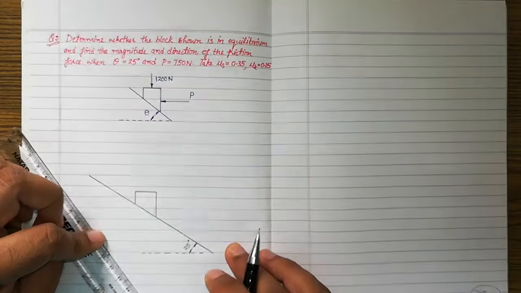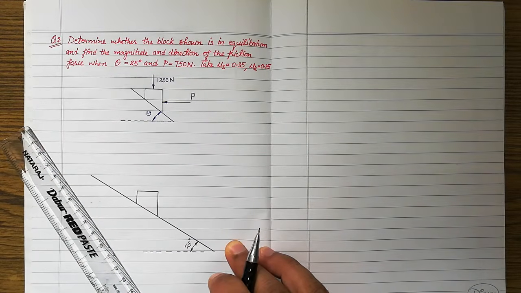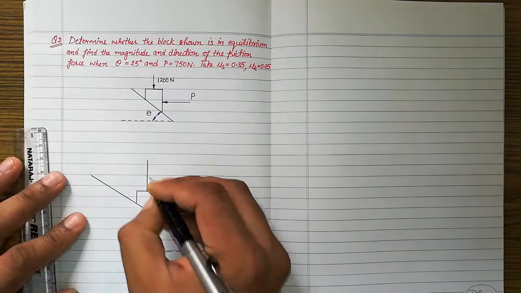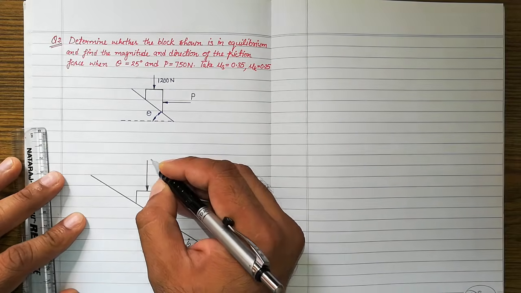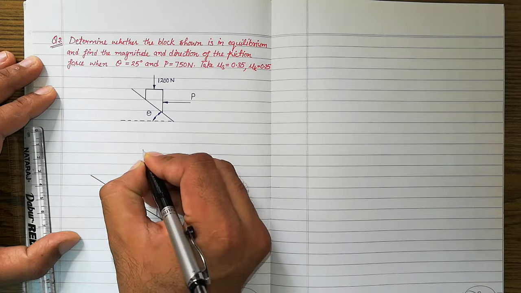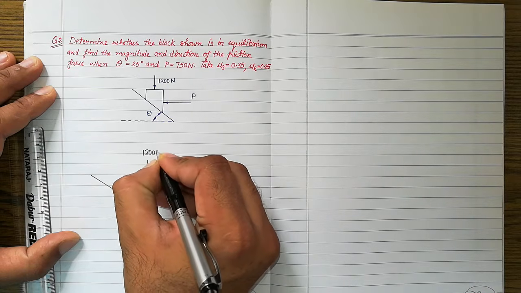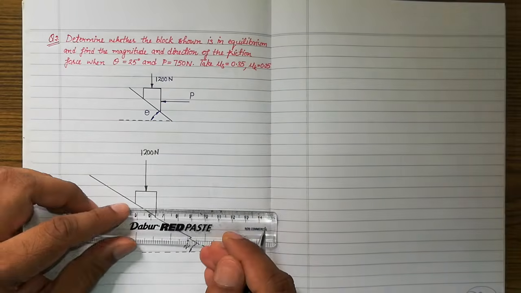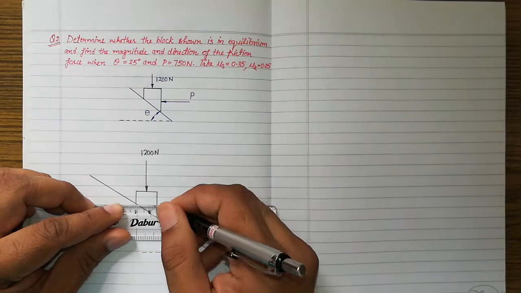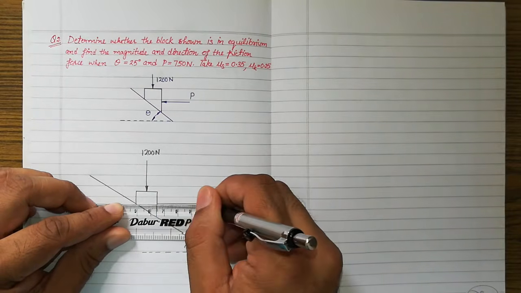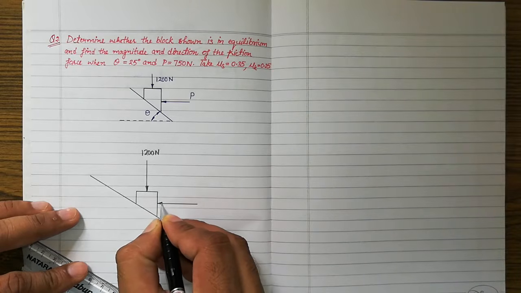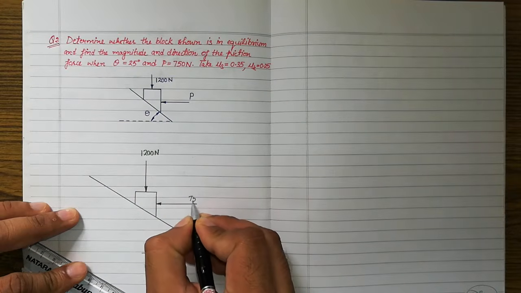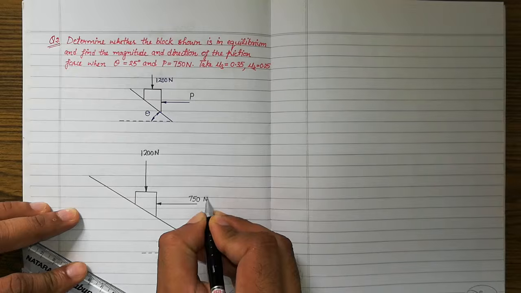Now let us label the forces given in the problem statement. So what are those forces? First is its weight, 1200 Newton, acting in the downward direction. So we are showing that weight in the vertical downward direction. So over here we will label 1200 Newton. Now apart from this, there is another force acting in the problem, that is the external force, which is a horizontal force acting on the block. So let us label that force as well. Its magnitude is mentioned in the statement as 750 Newton. So directly write that value over here, 750 Newton.